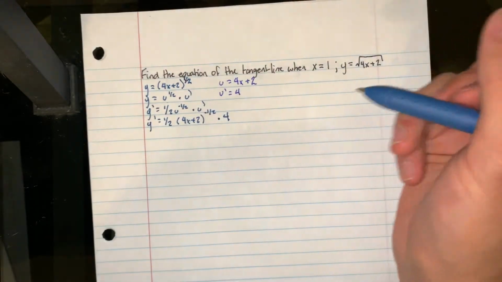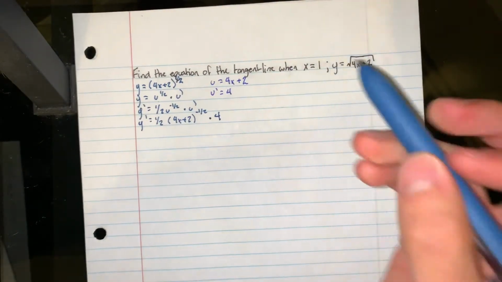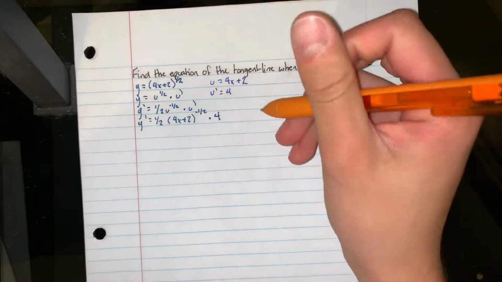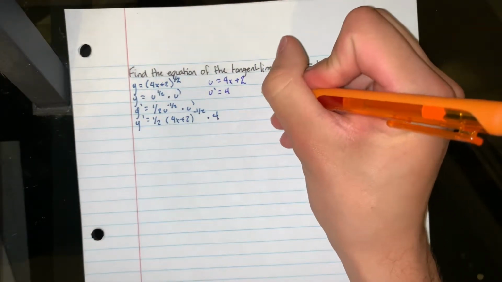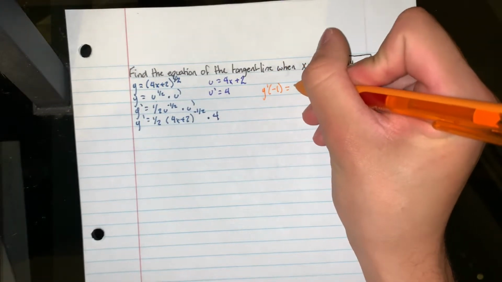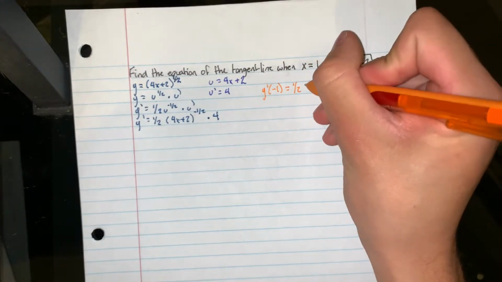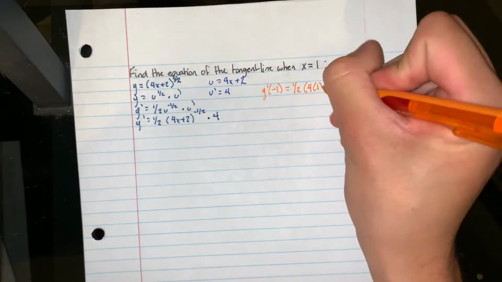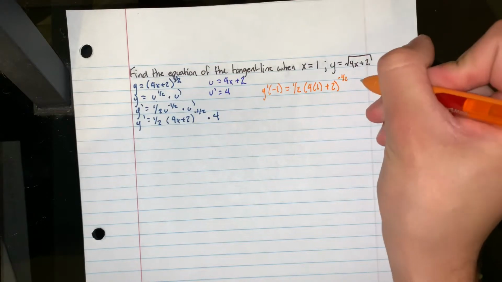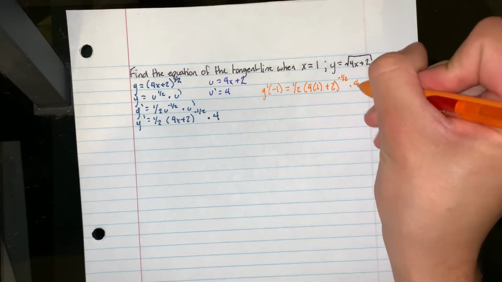So with this, we plug in x equals 1 in order to find our slope. So y prime of 1 would equal 1/2 (4 times 1 plus 2) to the negative 1/2 times 4.